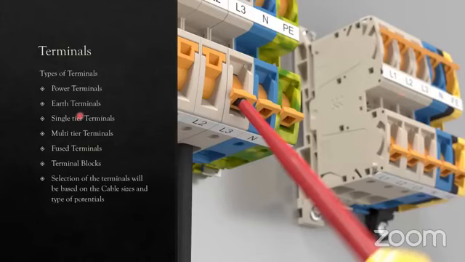This terminal block selection or any terminal selection will be based on the cable size and the type of potential. Like if you have a bigger cable that is connecting to the terminal, it will require a bigger size of terminal, and the type of potential. If you have 3-phase power coming to the terminal, then the terminal type will be different from the single phase terminals and 230-volt. So type of potential will matter. If you have a neutral, then the terminal for the neutral will be different. If you have an earth terminal, then the earth terminal will be different. So likewise, the potential of the terminal will also affect the selection of the terminals.